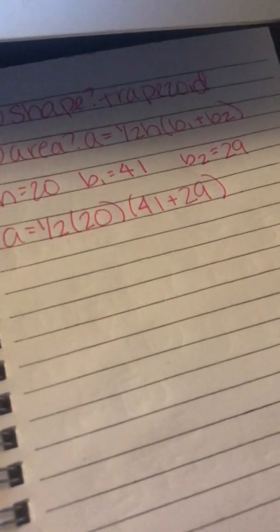So I have area equals 1/2 times my height, 20, times base 1 plus base 2. Okay, so then you can solve this in whatever way is easiest for you. So 1/2 times 20, which is 20 divided by 2, which is 10.